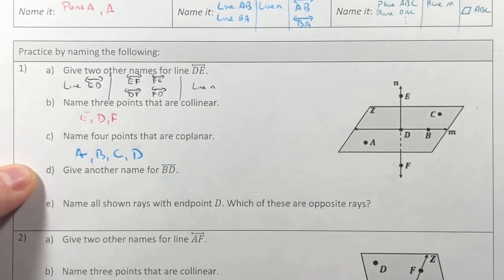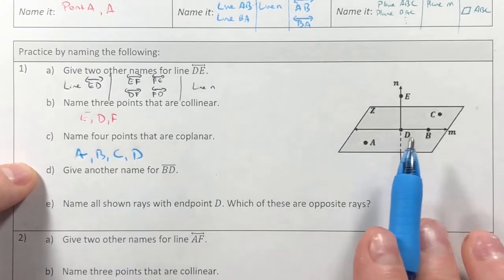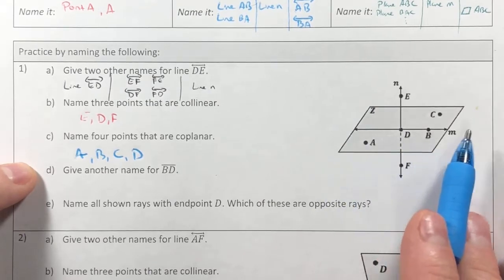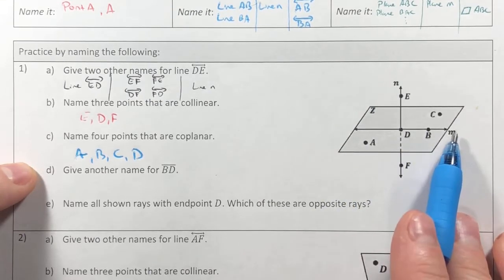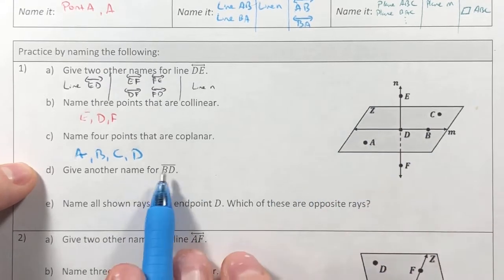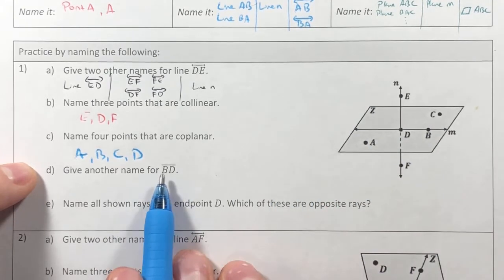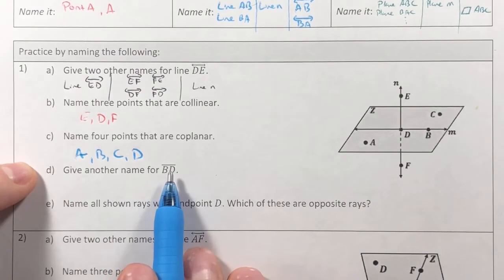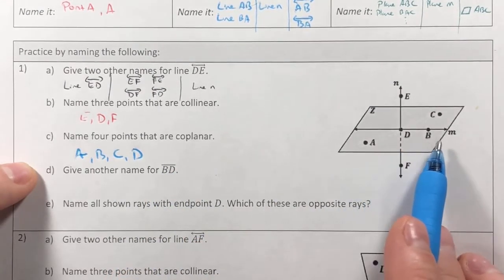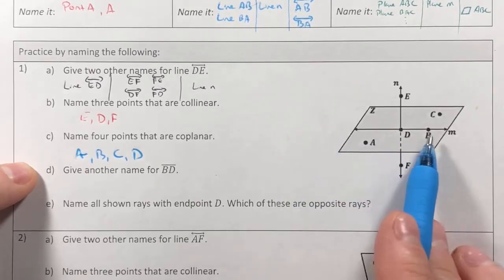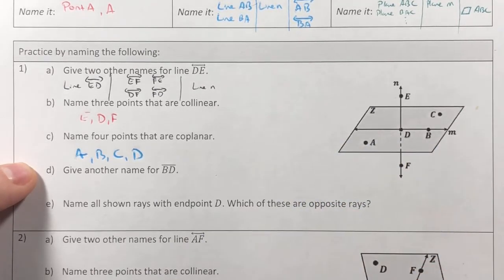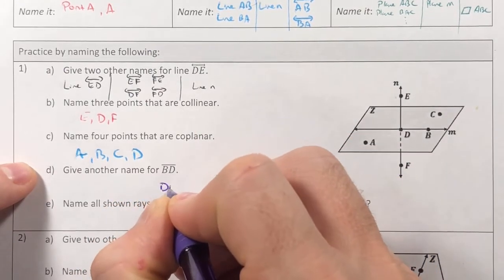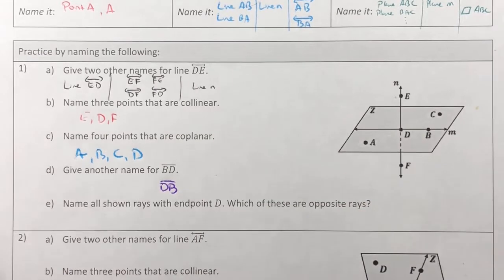So part D right here, I need another name for BD. Okay. Well, there's no other points on this. I could say M, but that's the whole line. I'm not looking for line BD. I'm looking for segment BD, which means because there's no arrows, I start at B and end at D. M is the name of the line that goes on to infinity each way. So I can't name it that. The only option I have is to pull that trick and say DB. It's the only name I can give it.